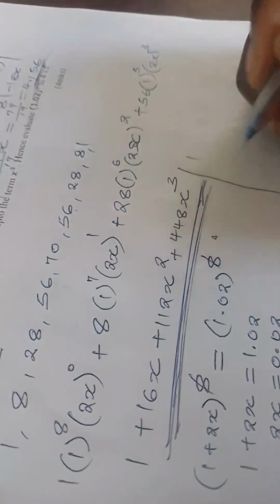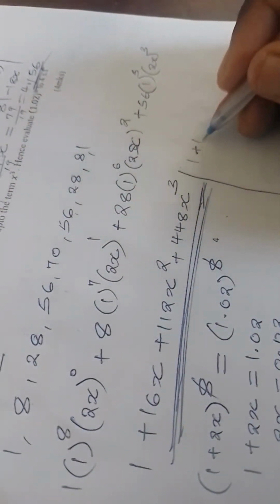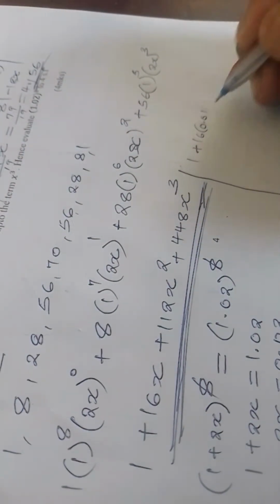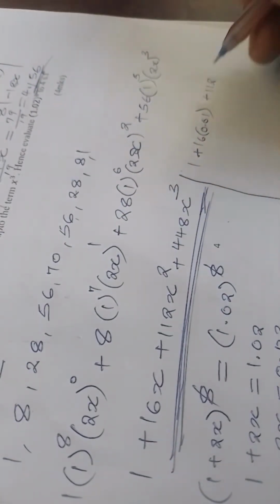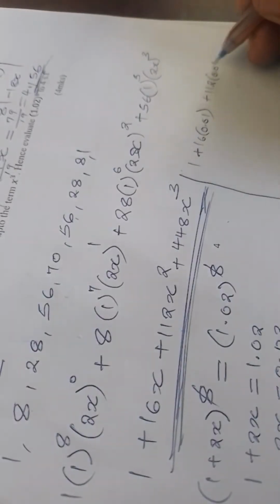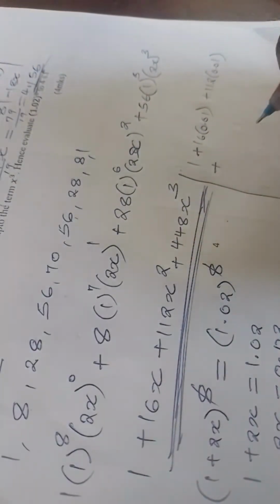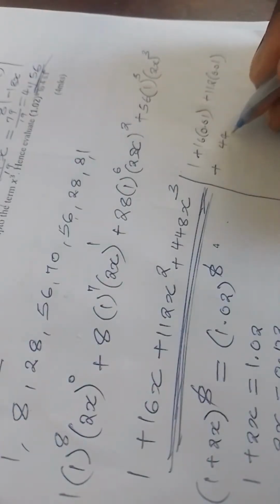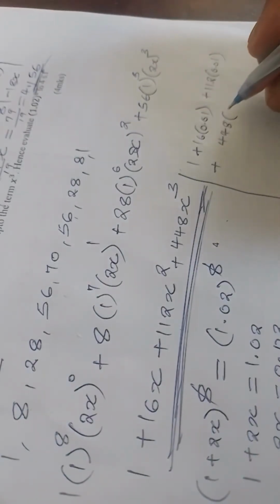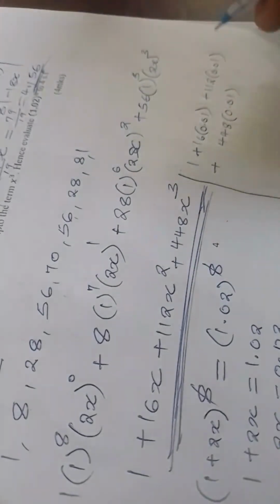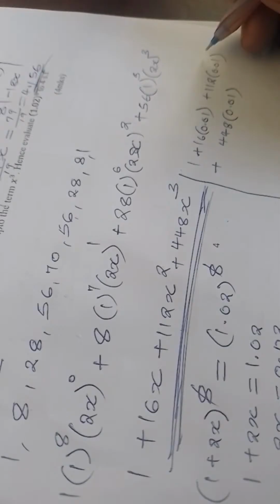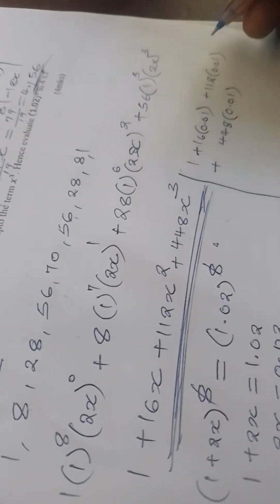This one will be 1, then plus 16 times 0.01, then plus 112 into 0.01 squared, then plus 448 into 0.01 cubed. This one is squared, this one is cubed.